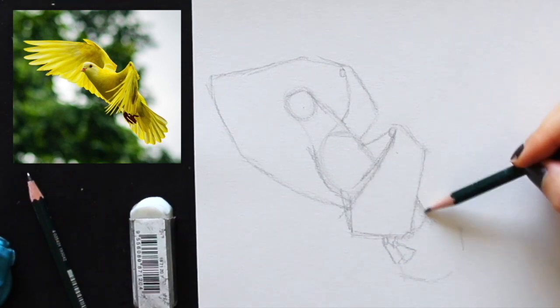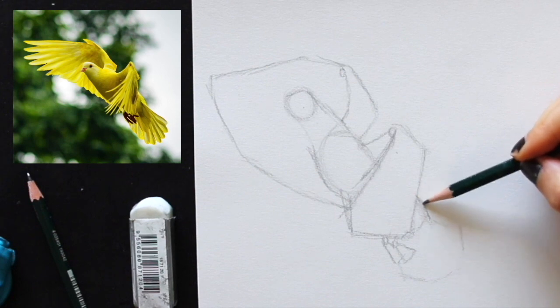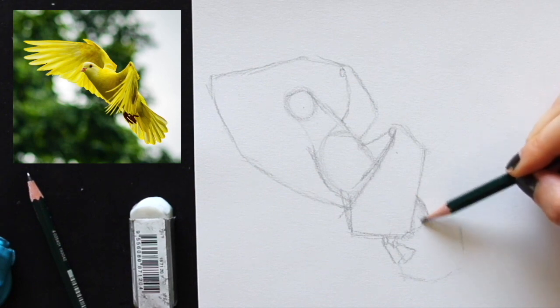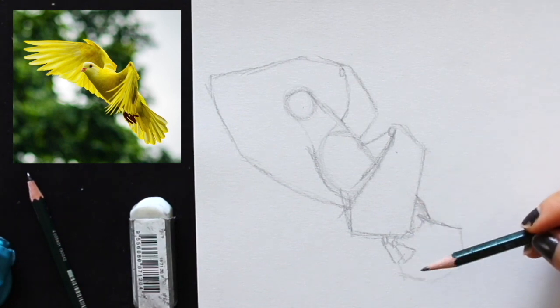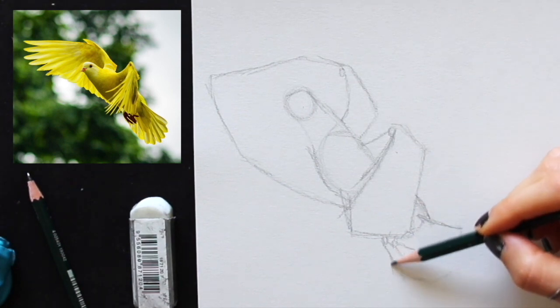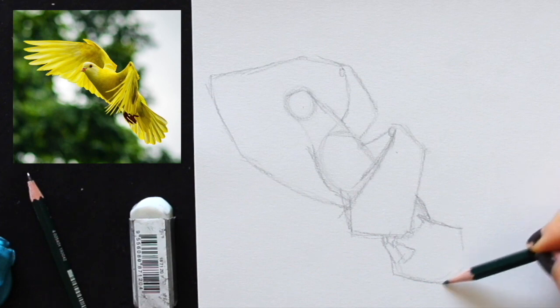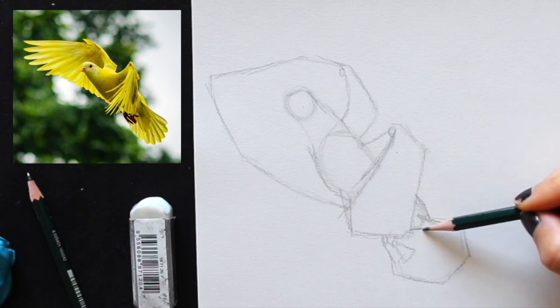How about the tail feathers? The back part of its body is visible there, and then the tail feathers start somewhere around here and they go out. I'm ignoring the little feet for now, and I'm going to do a third envelope for these feathers. Back portion of the animal's body goes into the tail feathers, kind of like that.